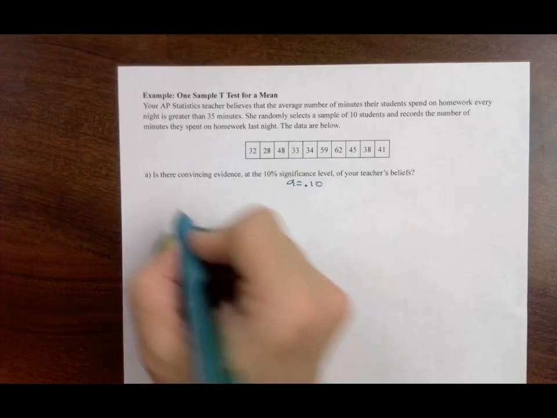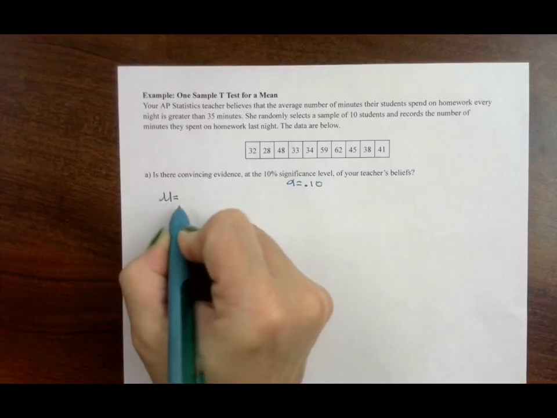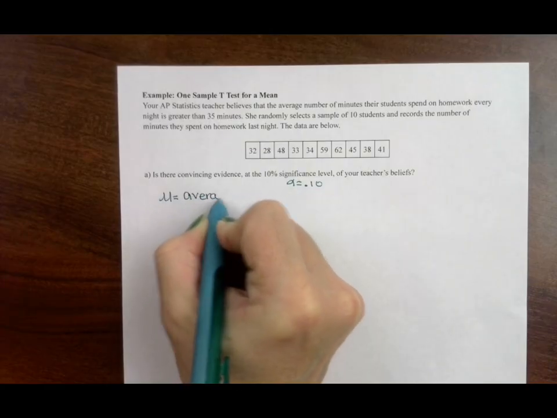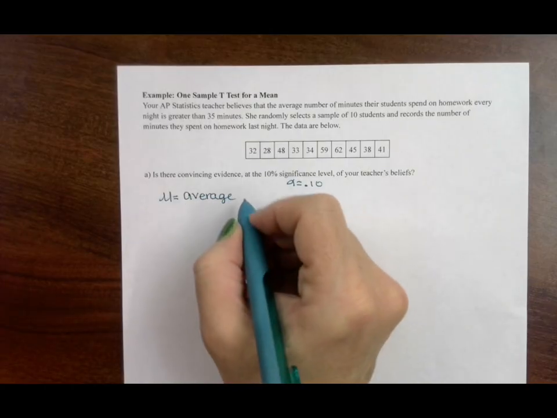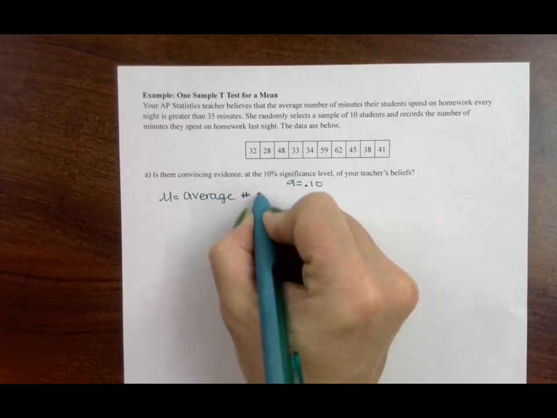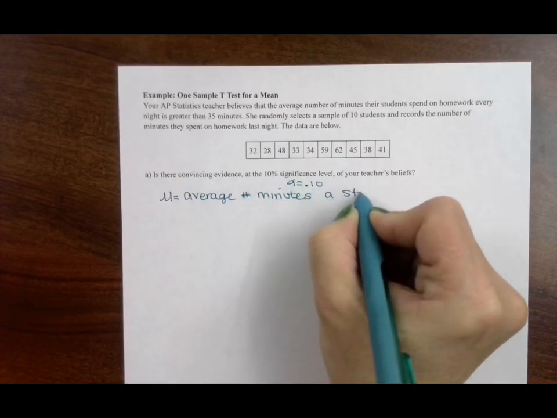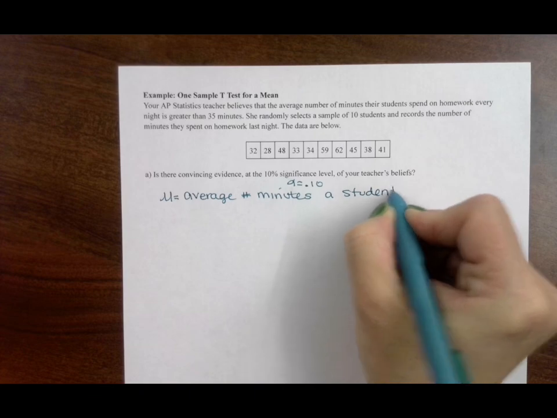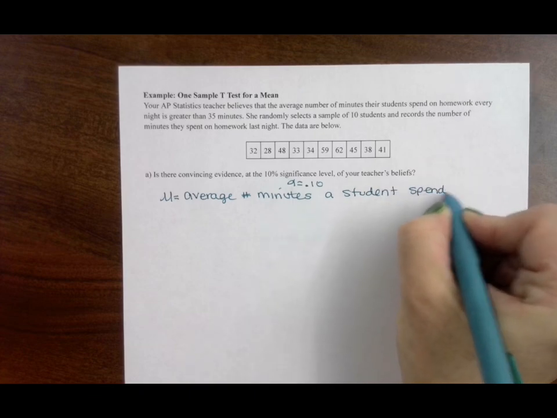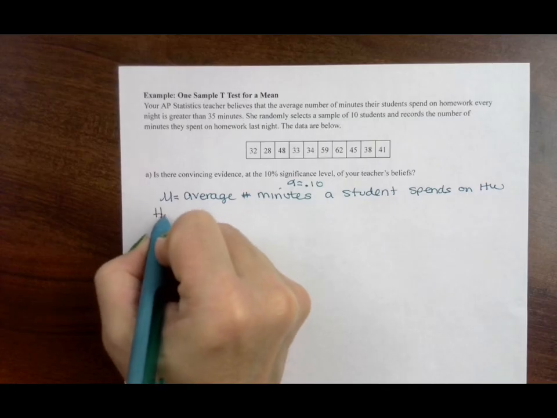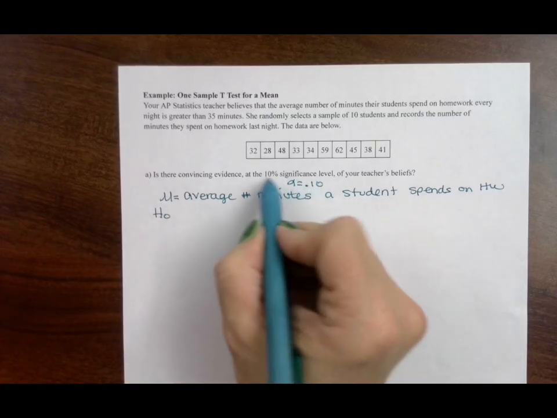So my communicate part here. My mu is going to be my average. So this is my mean or my average. I'm just going to say average because they use average. So the average number of minutes a student spends on homework.